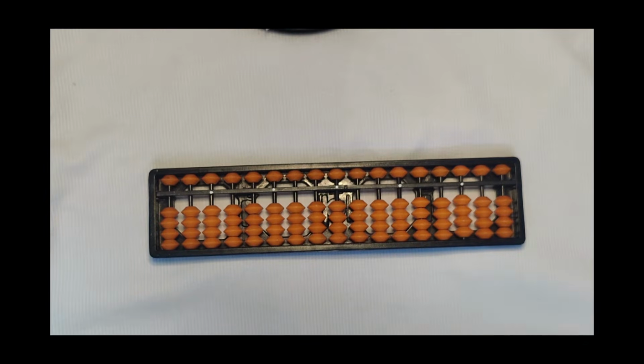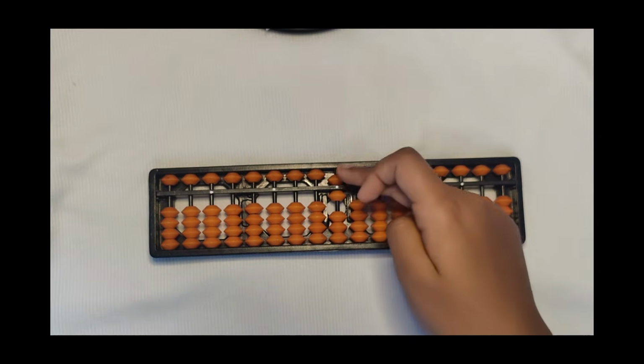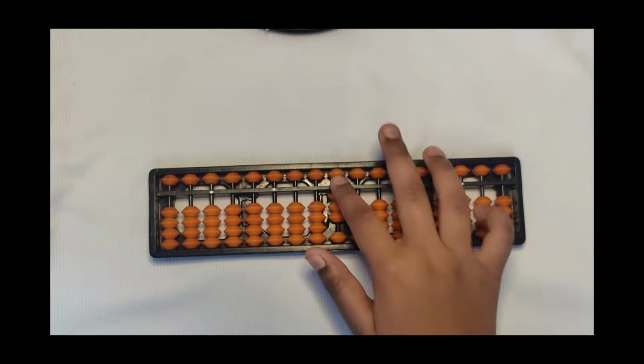If we take another question, 6 minus 5 plus 2, so 6, then minus 5, then plus 2, so our answer is 3. This is how you do simple addition.